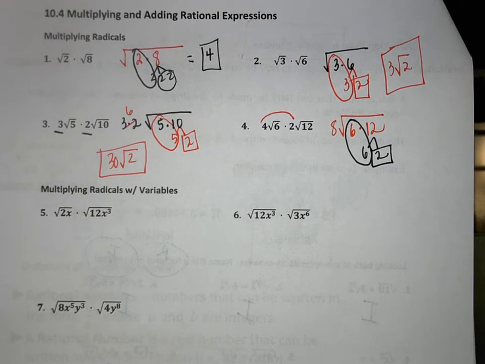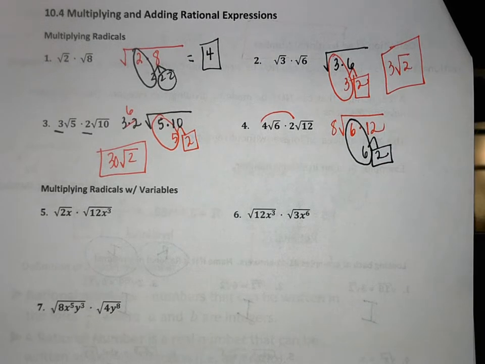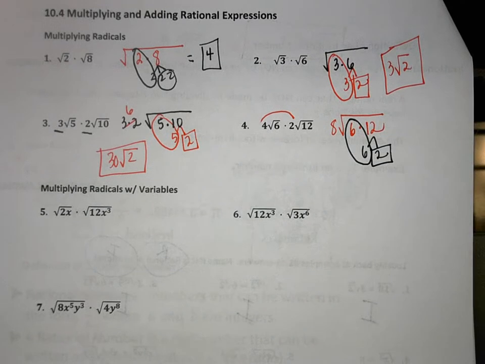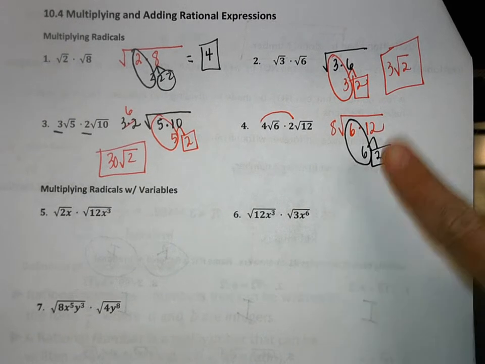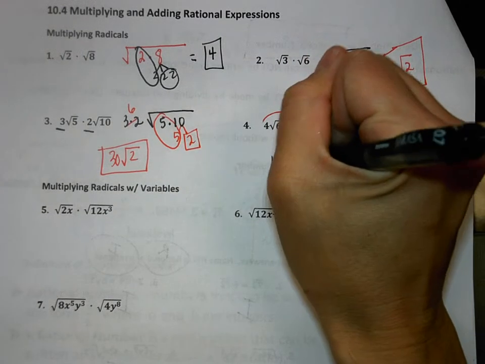So I could have broken down 6 to 2 and 3 and the other 6 to 2 and 3 and this and that, but I would still end up with a pair of 2's and a pair of 3's, which makes 6. So anytime you have a group, you don't have to break it down any further. It's kind of like a shortcut. As soon as you have a group, circle it, you're done with it. Okay? So when I bring this out, what is it going to become? 48 root 2. Very good. 48 root 2 is correct.